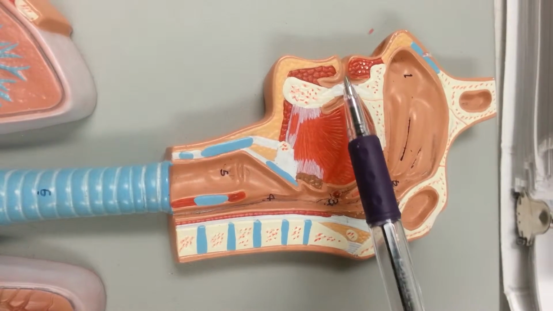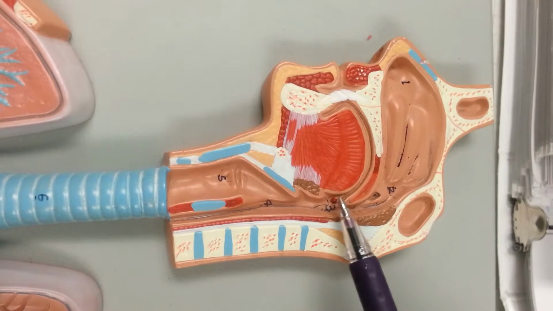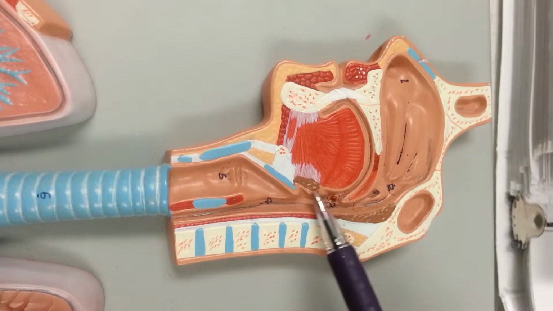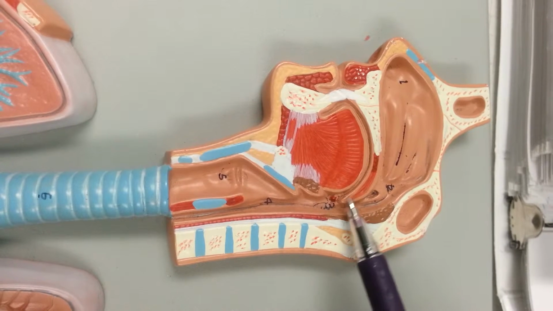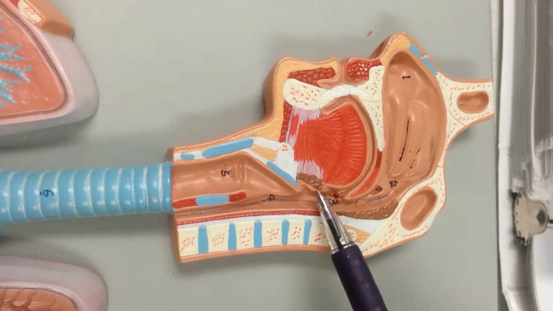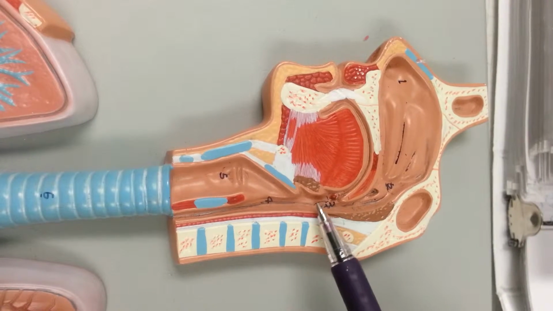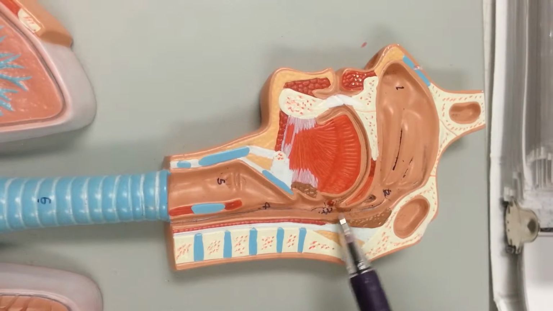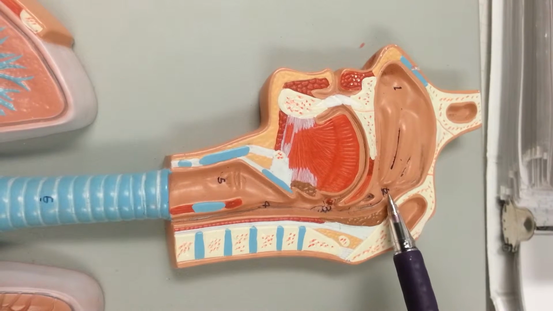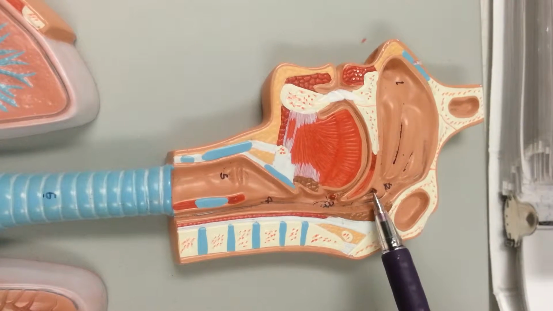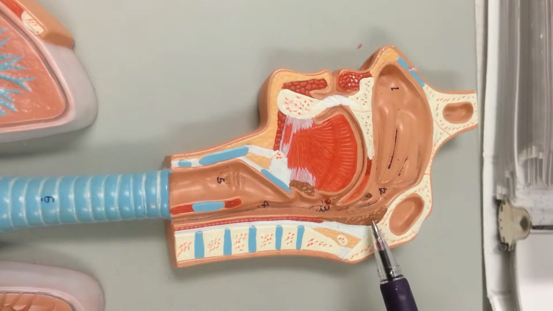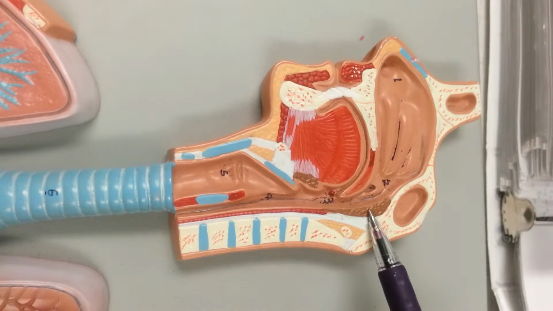If you see, this is the mouth, so this area right here is the oropharynx. Just think of the uvula and palatine tonsils as part of the oropharynx. The nasopharynx is up here with the eustachian tube and pharyngeal tonsil.